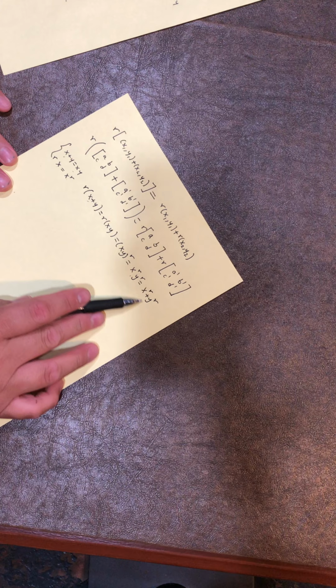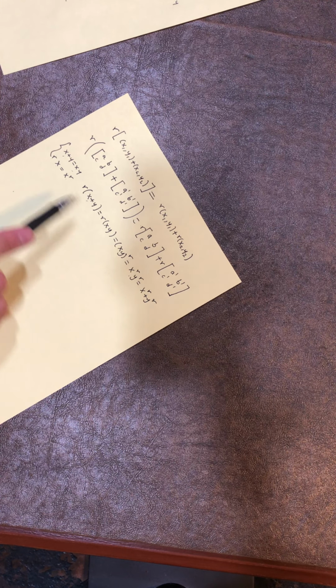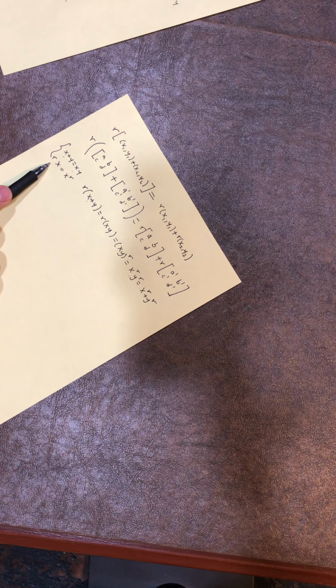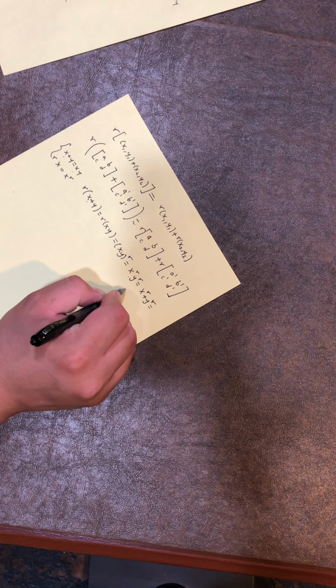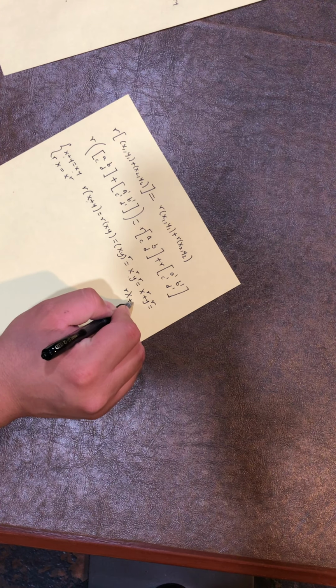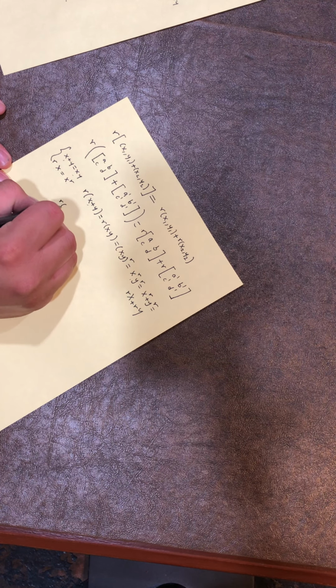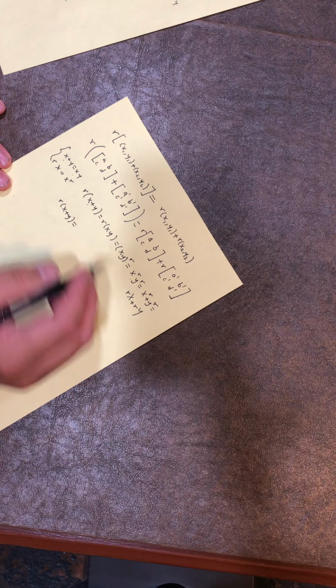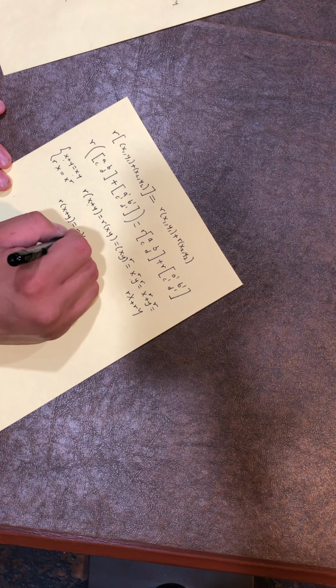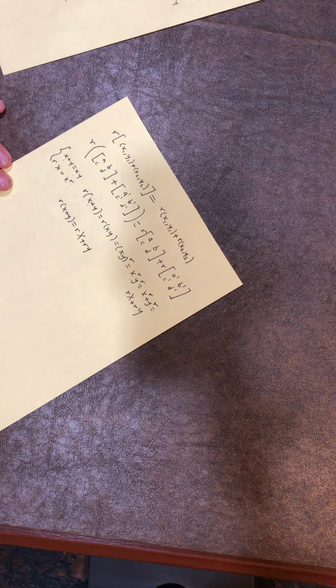And one more time, when you have exponents like this, you can go back to the scalar multiplication. So this is just equal to rx plus ry. In other words, r times x plus y is indeed distributed as rx plus ry.